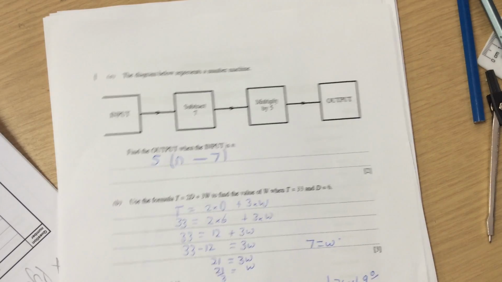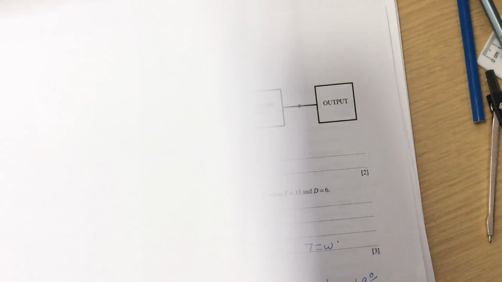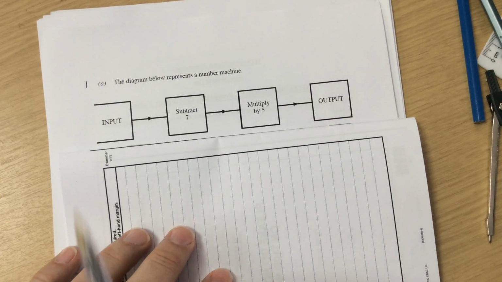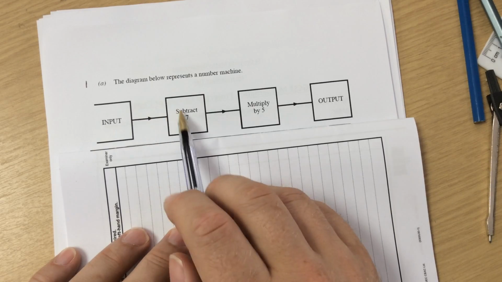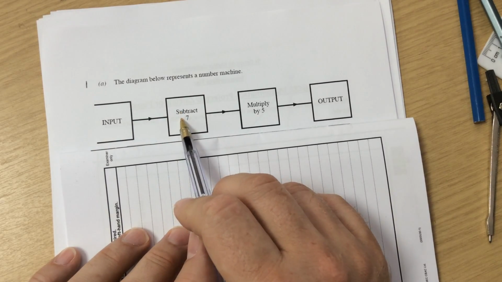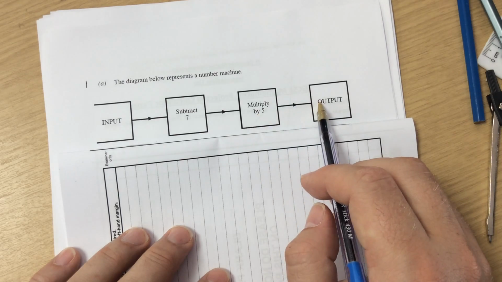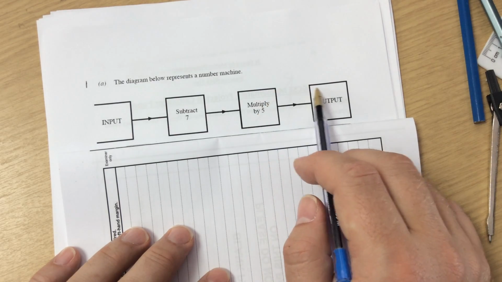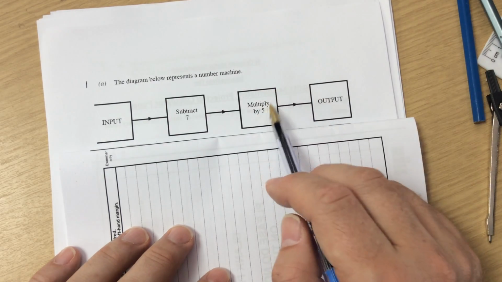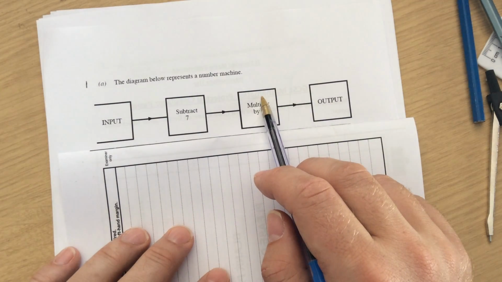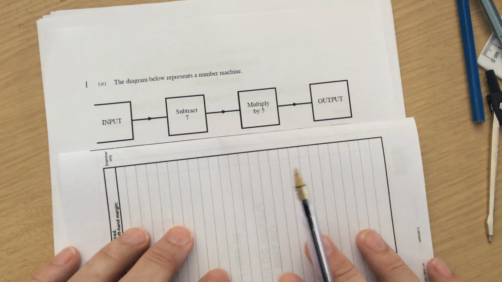Question 1. The diagram below shows a number machine. So what this actually means is whatever you put in, you subtract 7 or take away 7, work that answer out, then multiply by 5, and then the output comes back. If you were working backwards, the output would go in, you would then divide by 5, because the opposite of multiply is divide, and then you would add 7.